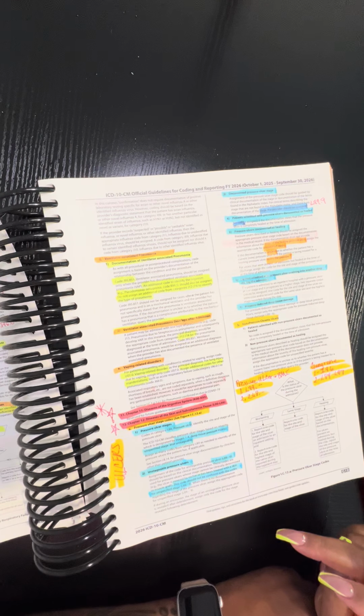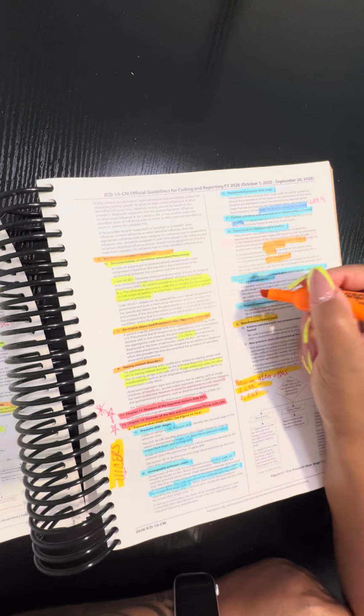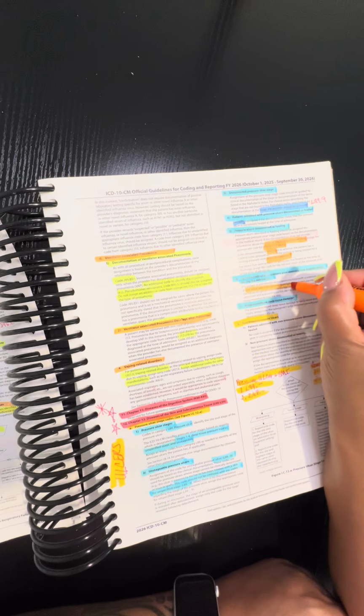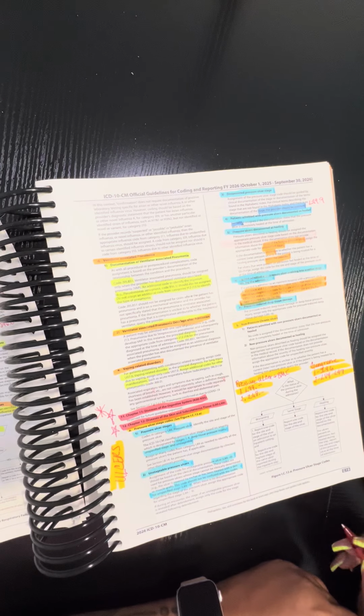Under number 6, we are going to highlight one stage. Start right here with one stage and just highlight the rest of the paragraph starting at one stage. All right. And what we're going to do is we're also going to write something right there as well.